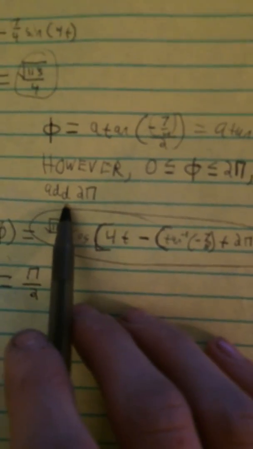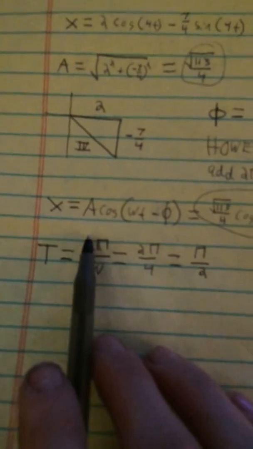However, in the problem, it states that phi needs to be between 0 and 2 pi. Since this is in quadrant 4, the answer that I'm finding is going to be a slightly negative number. So it's not going to be between 0 and 2 pi, but if I add 2 pi, it's going to be an equivalent answer. So x is A cosine of gamma t minus phi, which is square root 113 over 4 cosine of 4t minus the arctan negative 7/8, and then you add your 2 pi.